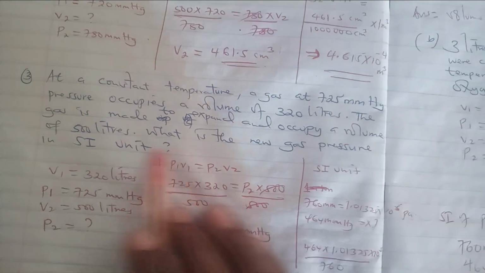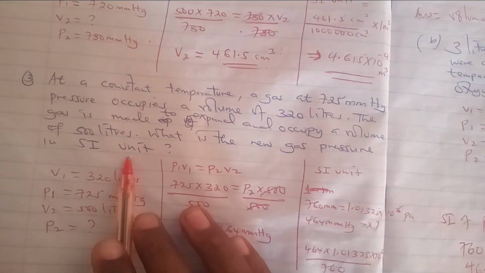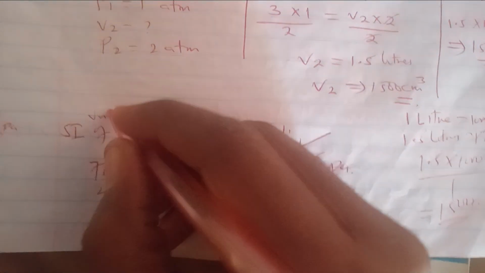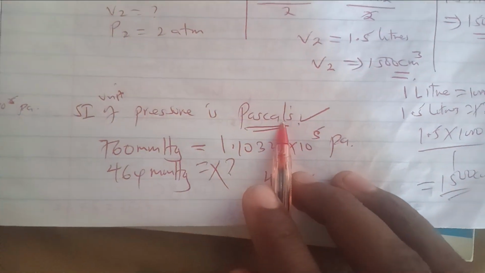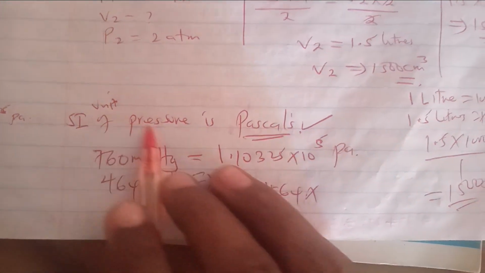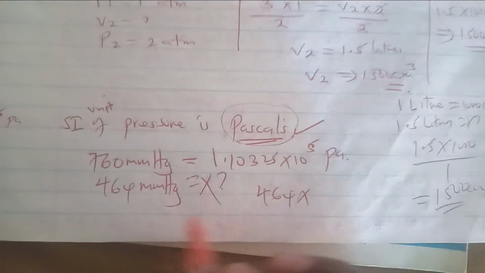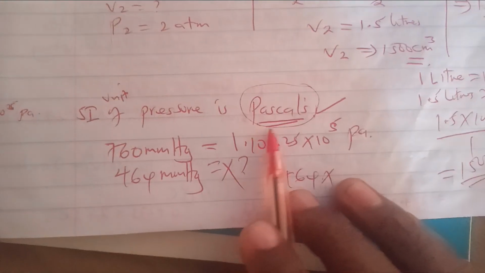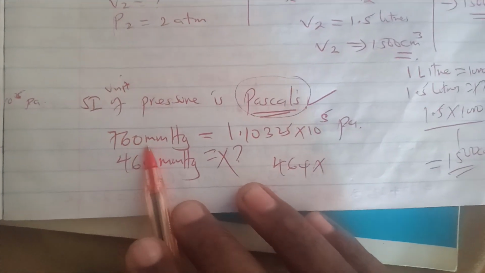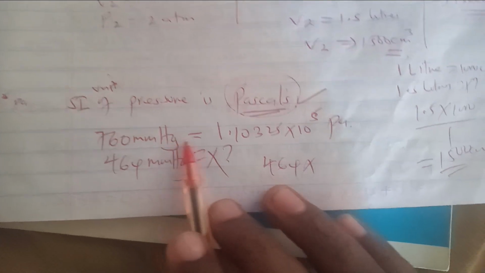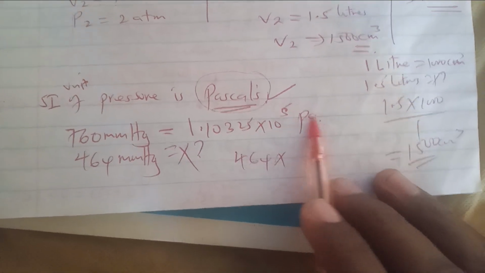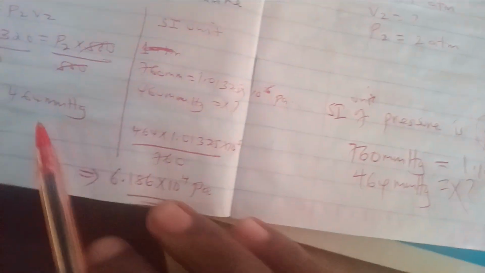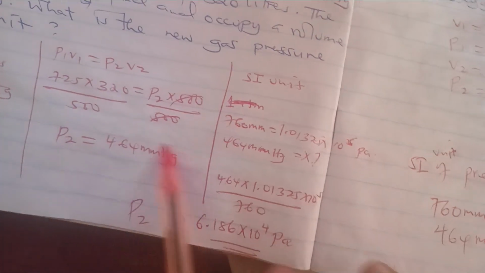But we are told to give your answer in SI units, and remember, the SI unit of pressure is pascals. The SI unit of pressure is pascals. And we use this conversion: 760 millimeters of mercury is equal to 1.01325 times 10 power 5 pascals. What about 464?